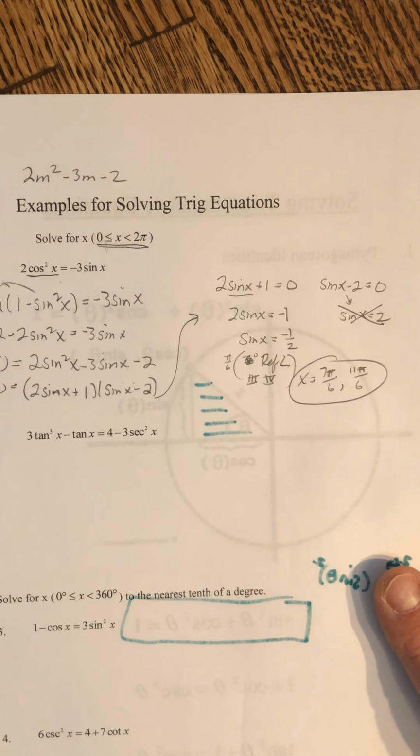All right, I'll do one more, and then I'll end this video, and then I'm going to do the other ones that require a calculator on a separate video. Okay? So this one, 3 tangent to the third x minus the tangent of x equals 4 minus 3 secant squared x. Okay, first job, again, as it always will be, is to try to get this converted into an equation that only has one of the trig functions, not 2. So we got tangent and secant here.